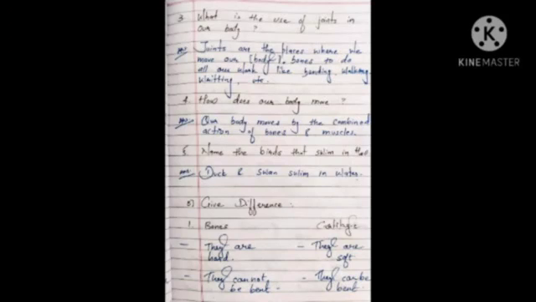And the answer is joints are the place where we move our bones to do all our work like bending, walking, writing, etc. Fourth one is: how does our body move? And the answer is our body moves by the combined actions of bones and muscles. Fifth one is: name the birds that swim in water, and the answer is duck and swan swim in water.